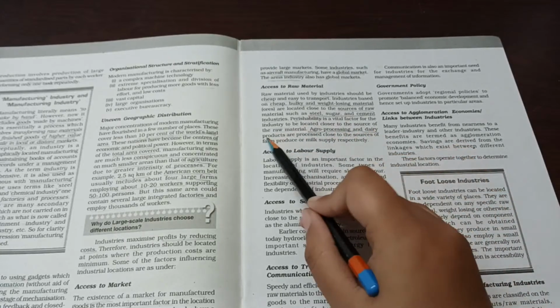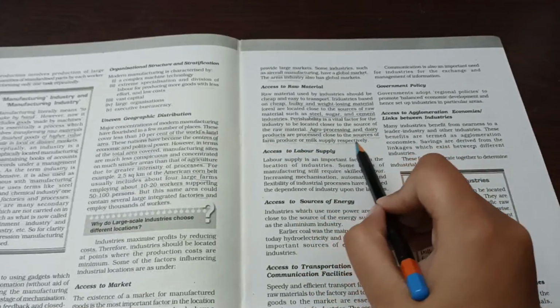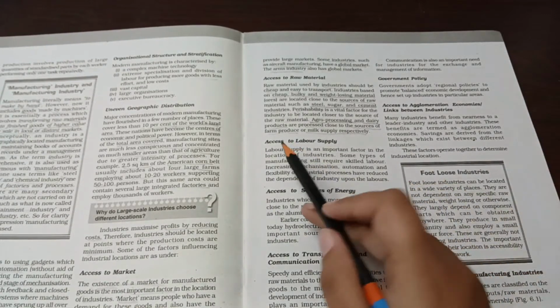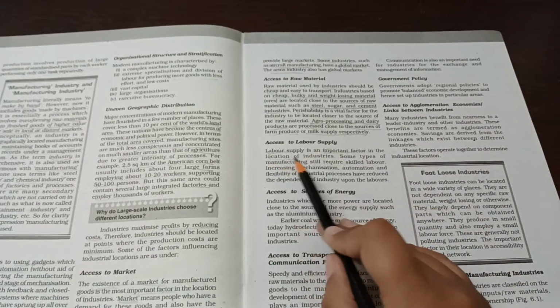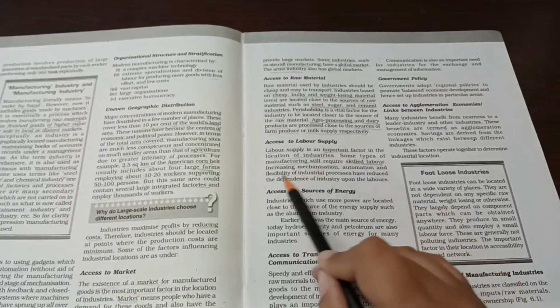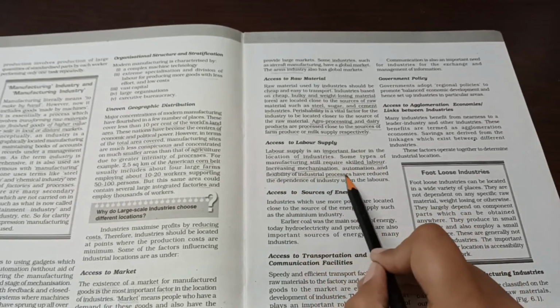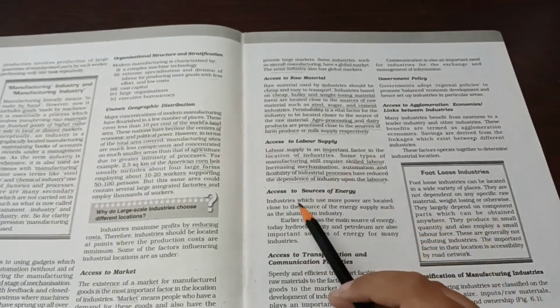Processing and dairy products are processed close to the sources of farm products or milk supply, respectively. Access to labor supply. Labor supply is an important factor in the location of industries. Some types of manufacturing still require skilled laborers. Increasing mechanization, automation, and flexibility of industrial processes have reduced the dependency of industry upon the laborers.